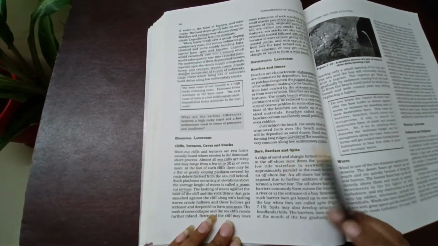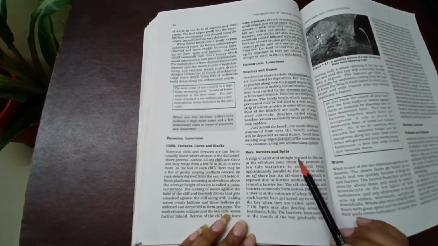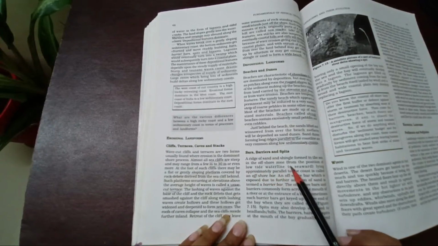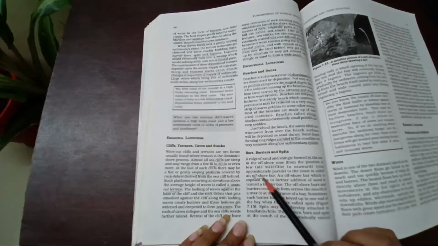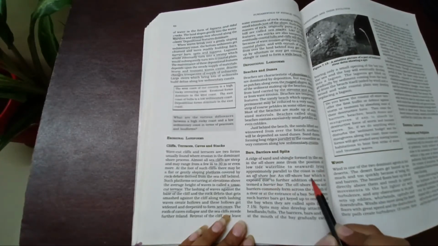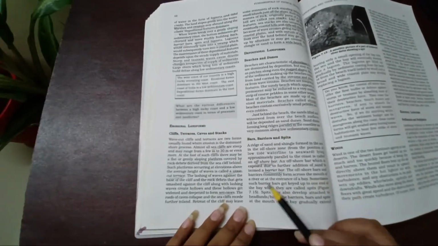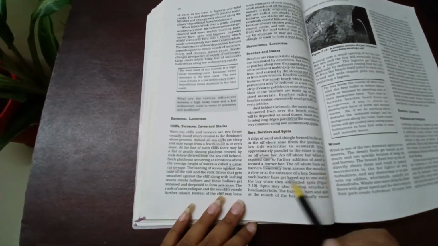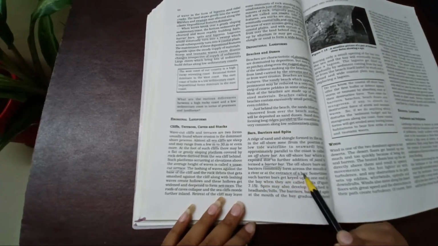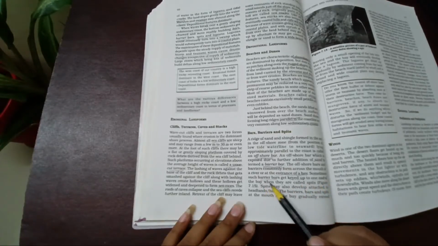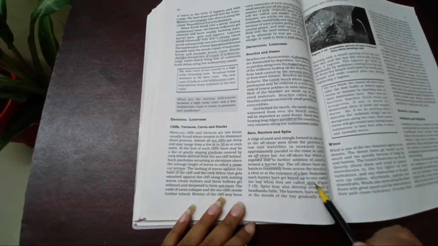Bars, barriers, and spits. A ridge of sand and shingle found in the sea in the offshore zone, from the position of the low tide water line to seaward, lying approximately parallel to the coast, is called an offshore bar. An offshore bar which is exposed due to further addition of sand is termed a barrier bar. The offshore bars and barriers commonly form across the mouth of a river or at the entrance of a bay. Sometimes such barrier bars get joined to one end of the bay, when they are called spits.